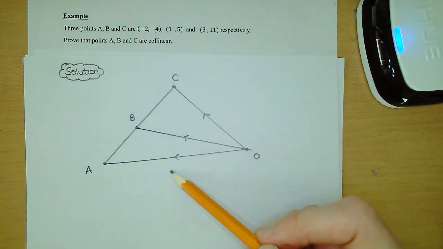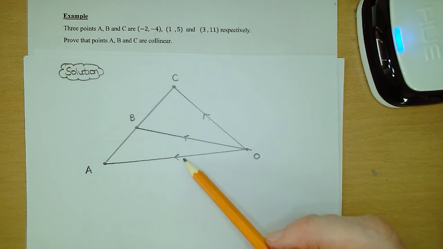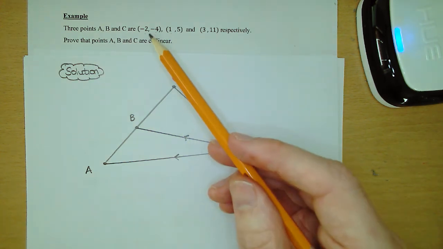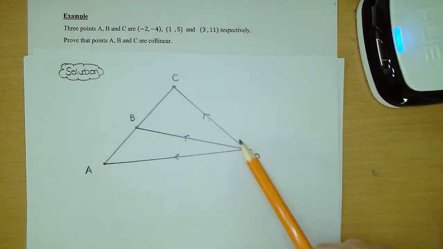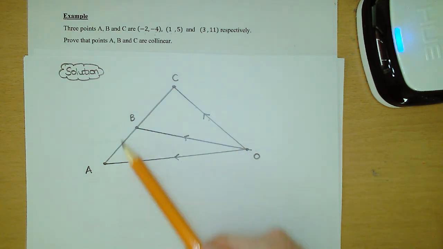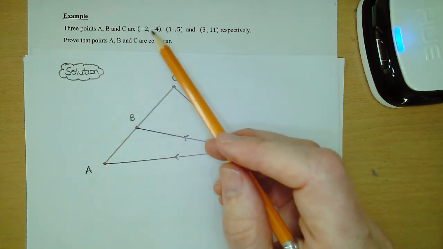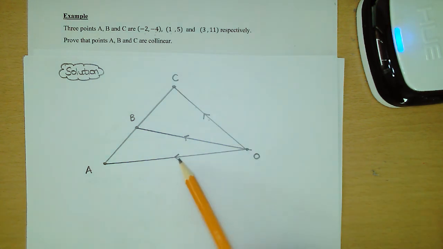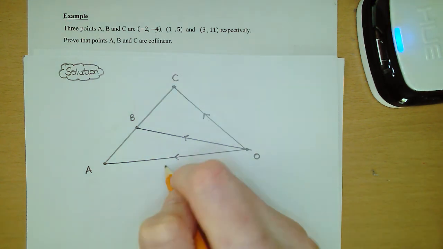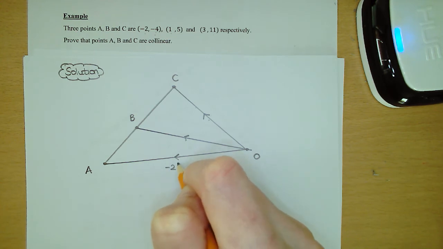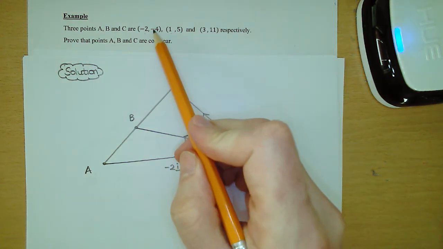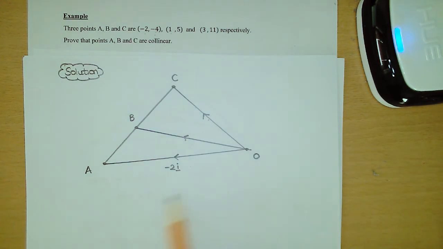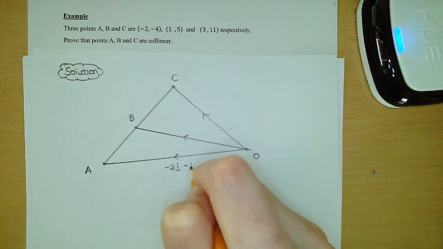Once we've put the position vectors on our diagram, we now need to get what they are in component form, and we do that by looking at the coordinates of each of the points. So to get the position vector OA, we look at the coordinates of point A. The x coordinate of point A gives you the i component of the position vector OA, so it's going to be minus 2i. And the y coordinate of point A is going to give you the j component of the position vector OA, so it's minus 4j.